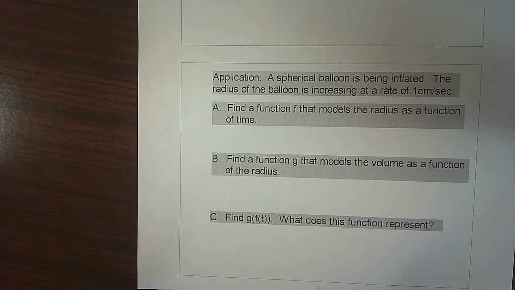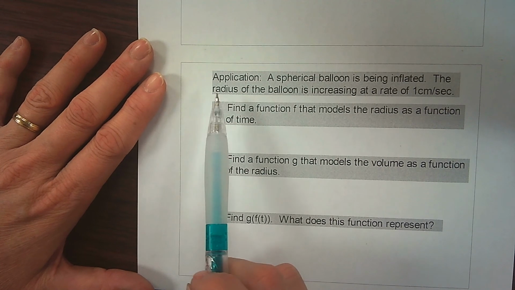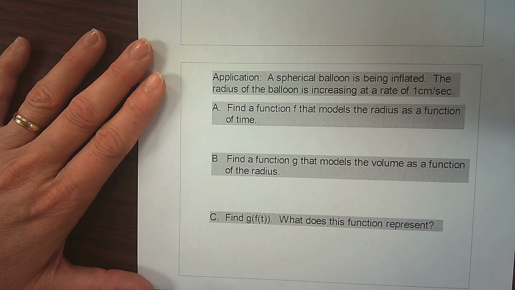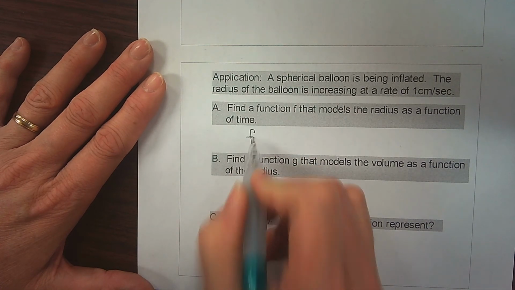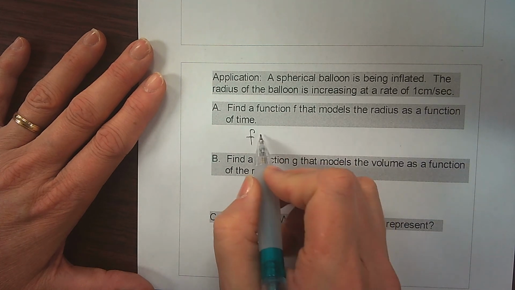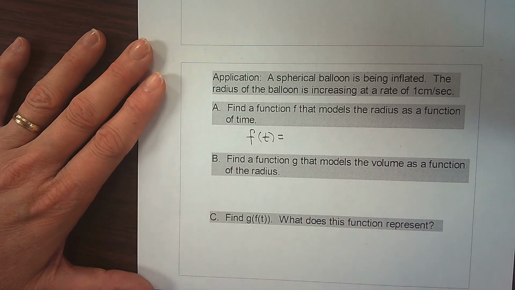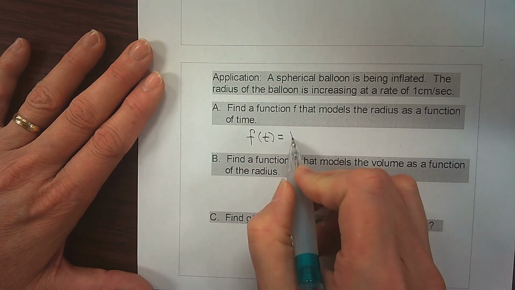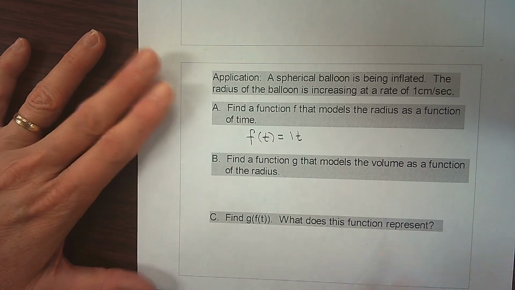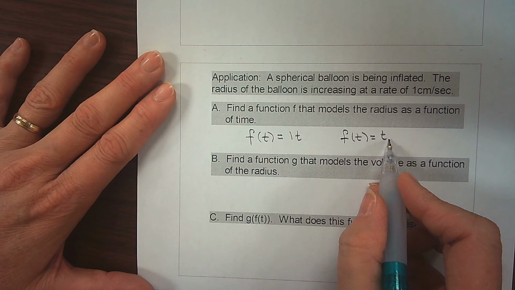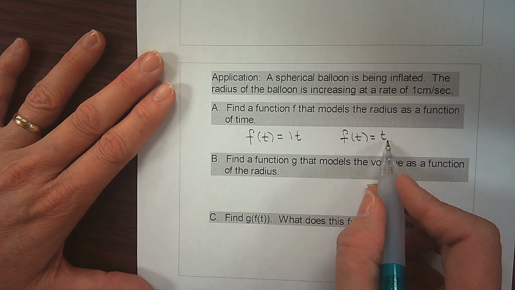So let's dig in here. The radius of the balloon is increasing at a rate of 1 centimeter per second. They want f to model the radius as a function of time. Well, if it's a function of time, we have to call it f of t, right? T is going to be our input variable. And that radius is increasing at a rate of 1 centimeter per second. So I could say 1 times t, but 1 times t is just t. So I'm going to write f of t equals t. If 1 second goes by, we get 1 as an output. If 3 seconds have gone by, 3 is an output.